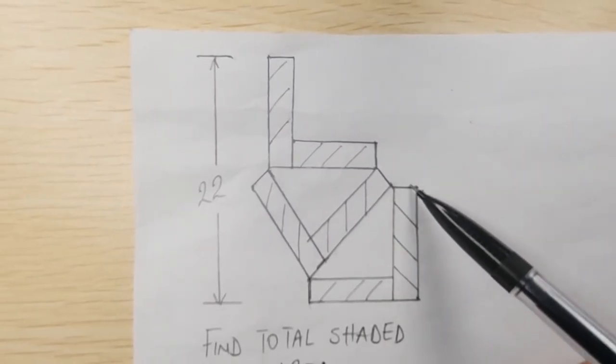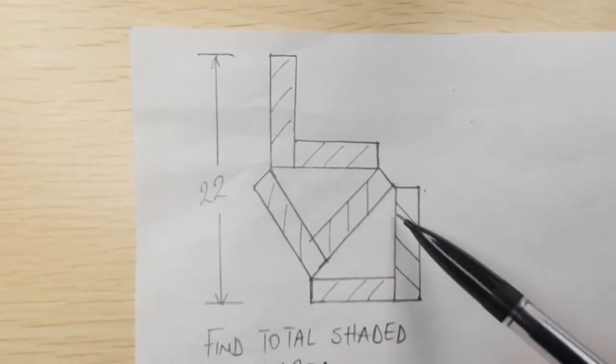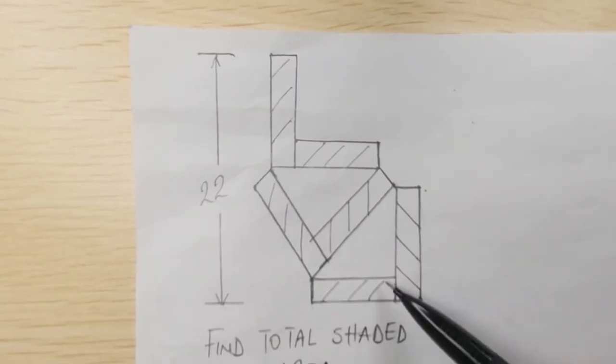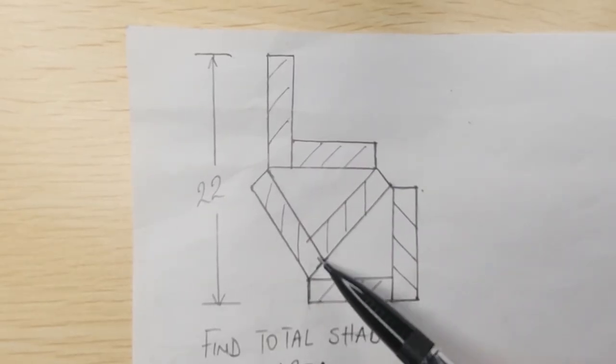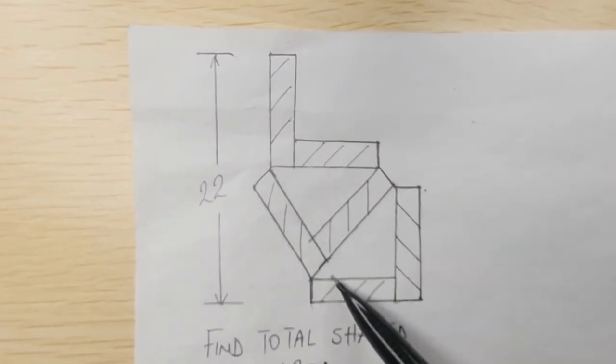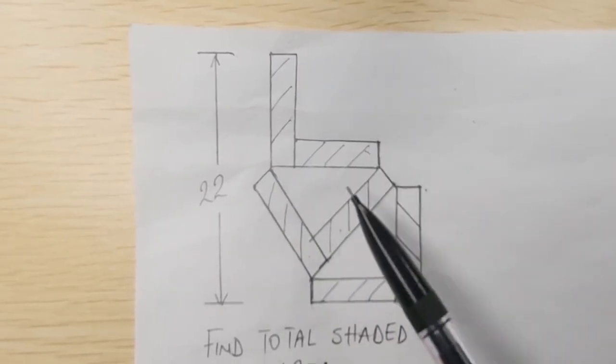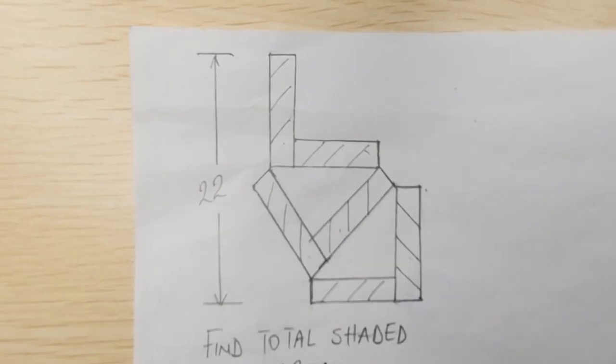So we have this rectangle. Let's establish that this is a rectangle. This is also another rectangle. This is another rectangle and another rectangle. So we have 1, 2, 3, 4, 5, and 6 rectangles.